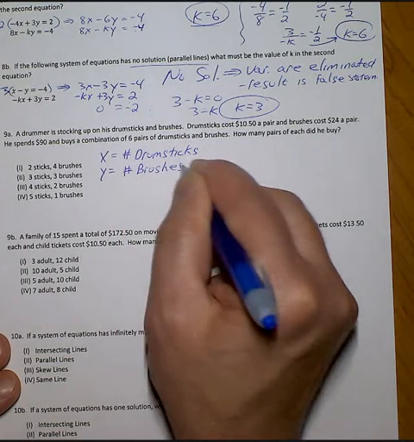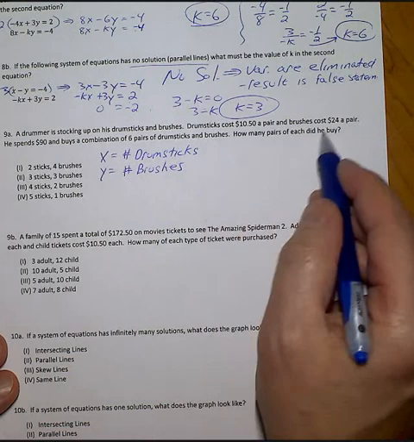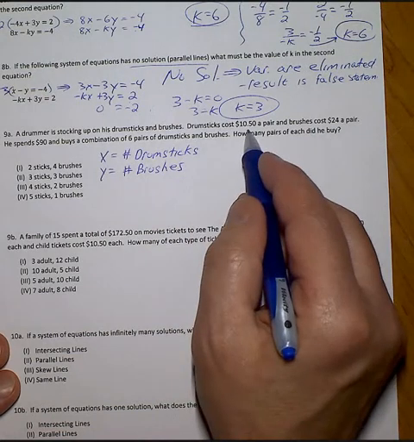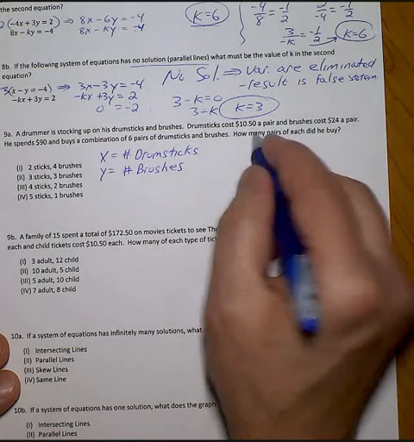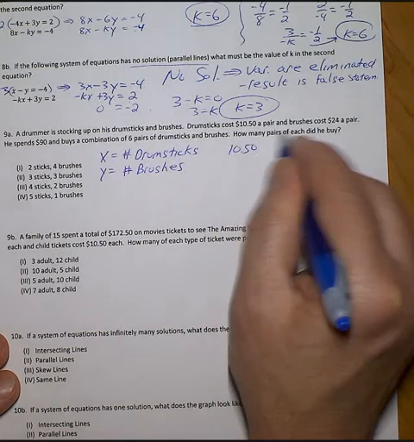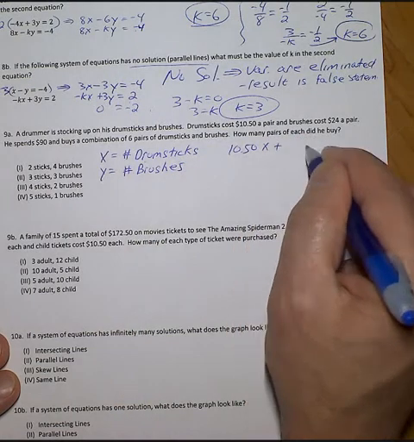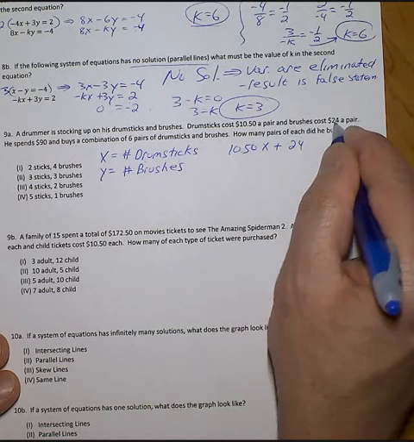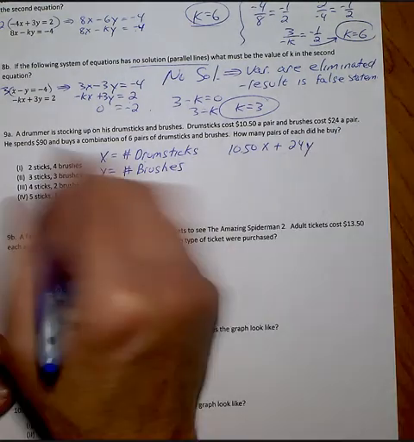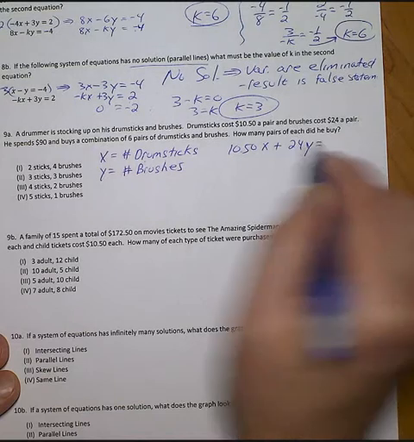So now we need to make two equations. Well, let's see. The cost equation, we could say $10.50 times the number of drumsticks, so times x, plus $24 times the number of brushes, so that's y, is going to equal his total cost, which is $90.